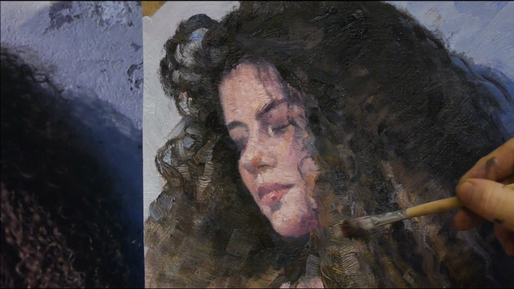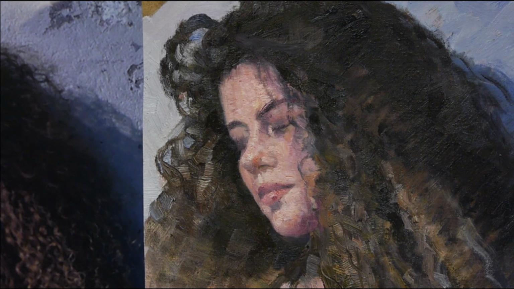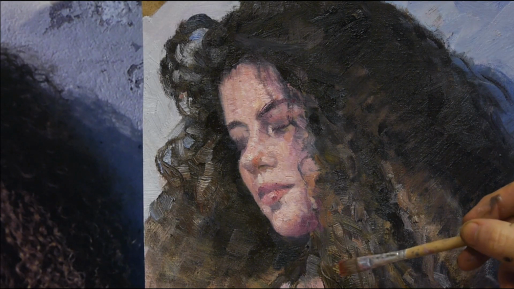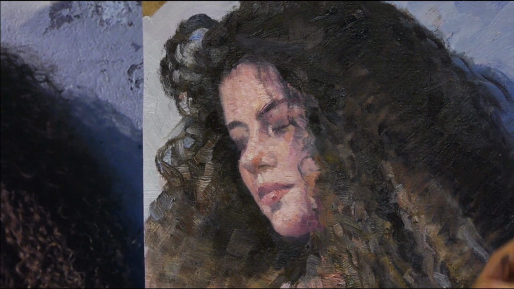Like this. Lighten that up. Now you see how I'm doing this, just trying to dissolve it, move back and forth.